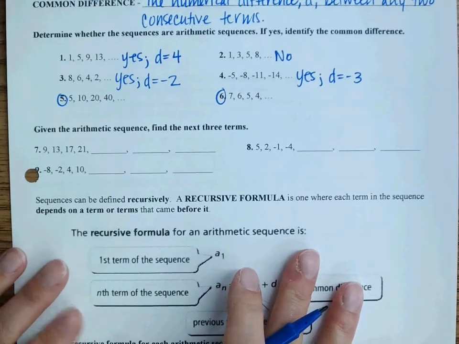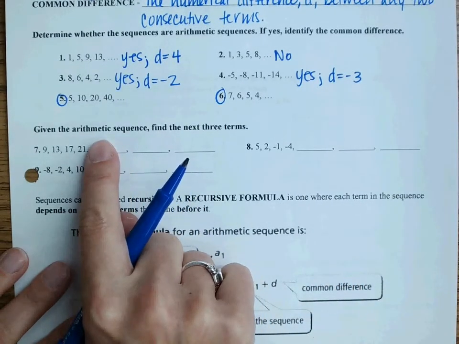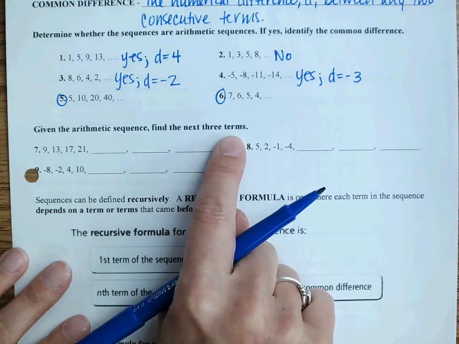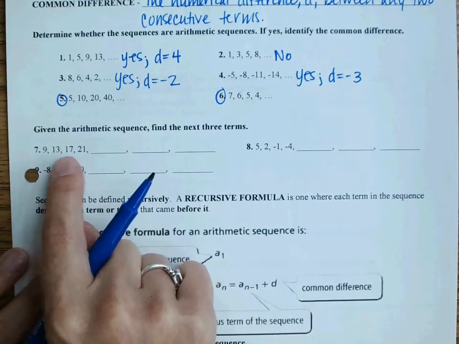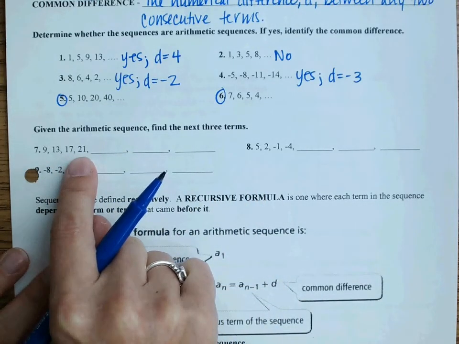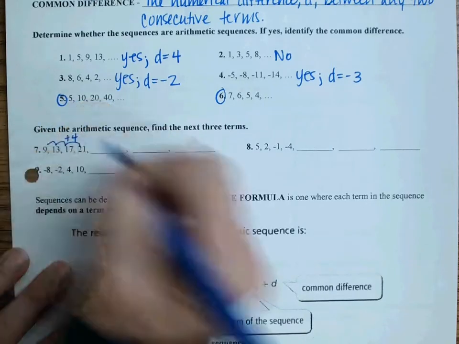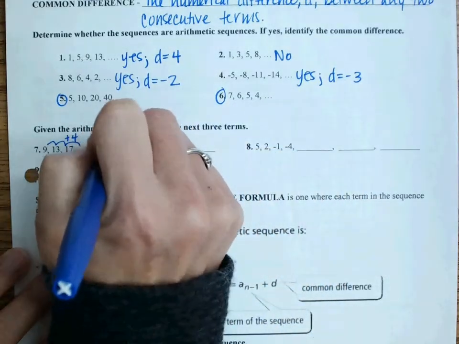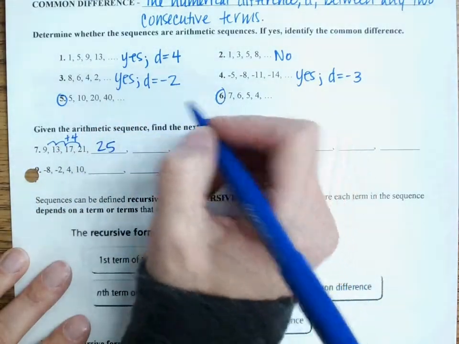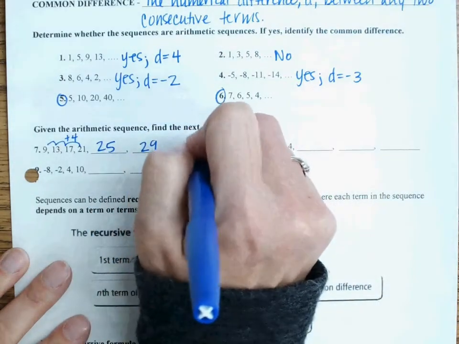Let's get to: if you're given an arithmetic sequence, find the next 3 terms. These are arithmetic sequences, so we just have to continue the pattern. For 9, 13, 17, 21, hopefully you see the pattern is to add 4 each time. If we continue to add 4, we get 25, 25 plus 4 is 29, 29 plus 4 is 33.